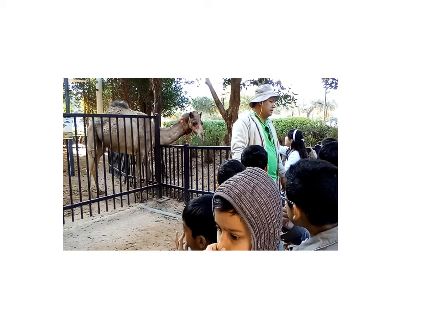See, here we can see the farm animal, the camel. It is a park which we visited where we saw lots of plants as well as farm animals. What was the name? I don't remember. Can you help me out?